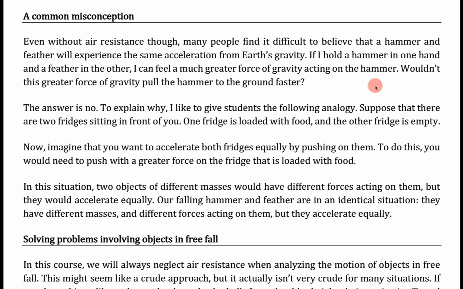And so most people just assume then that that greater force of gravity would pull the hammer to the ground faster. So wouldn't that happen? If you have a greater force of gravity acting on the hammer, wouldn't that pull the hammer to the ground faster? And the answer is no.